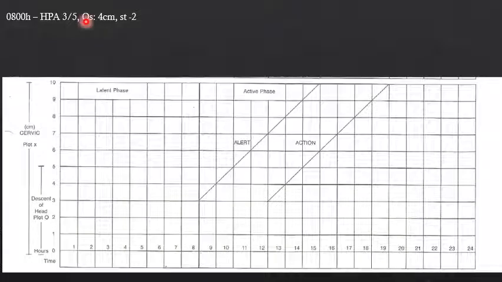So let's look at the second example. At 8 o'clock in the morning, head per abdomen is 3/5, os is 4 cm, station is -2. So this is how you're supposed to plot. 4 cm already, so you straight away come to the alert line because it's active phase already. So plot here, not here. And then the head per abdomen is 3/5. So you put down the timeline.